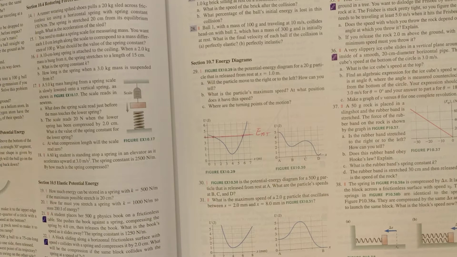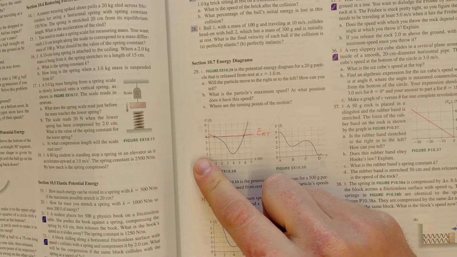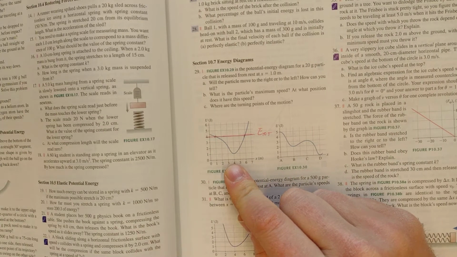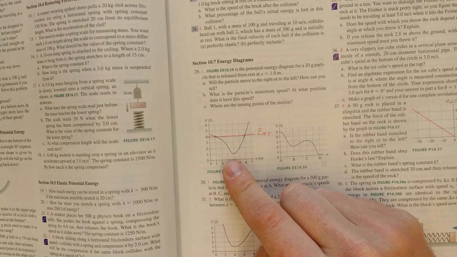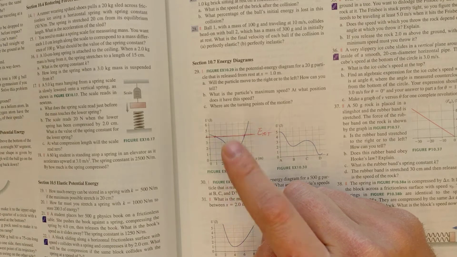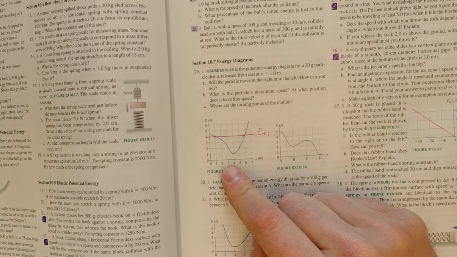So what is the particle's maximum speed? At what position does it have this speed? Well, its maximum speed occurs when it gets to 4 meters, because that's when the potential energy is the lowest. And when potential energy is the lowest, it's going to have the most kinetic energy. All right, so you're going to see one of these graphs on a quiz or test. I really like these.